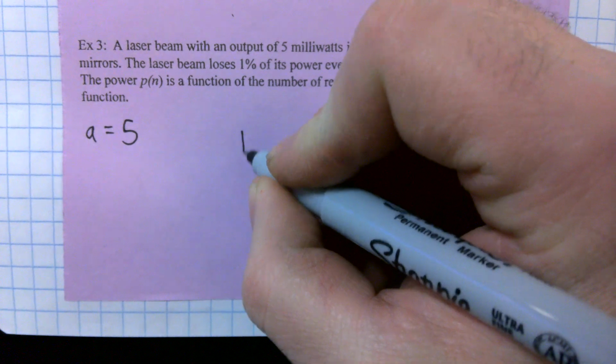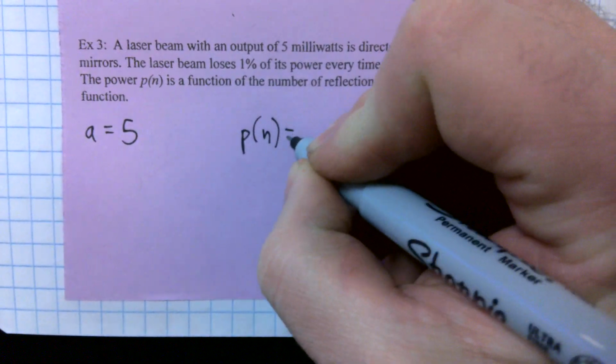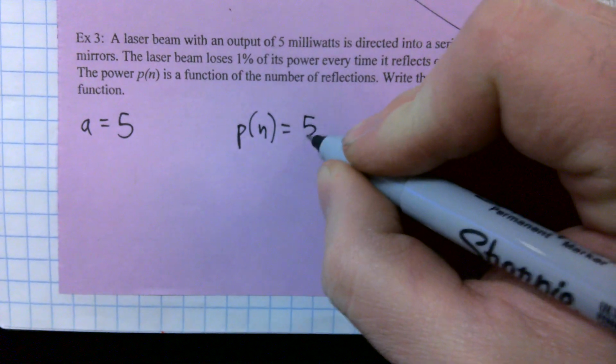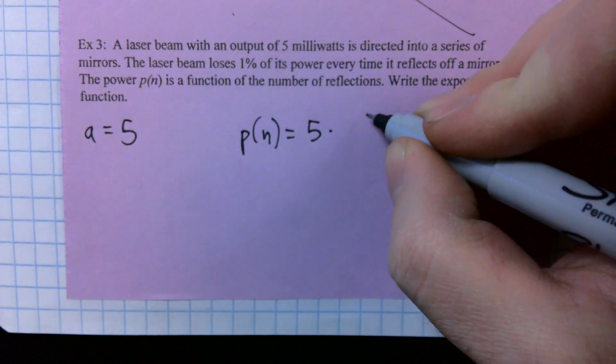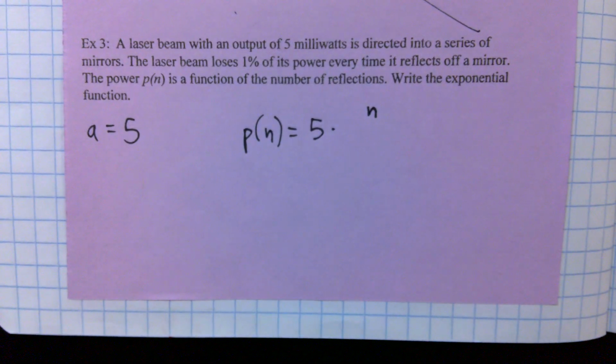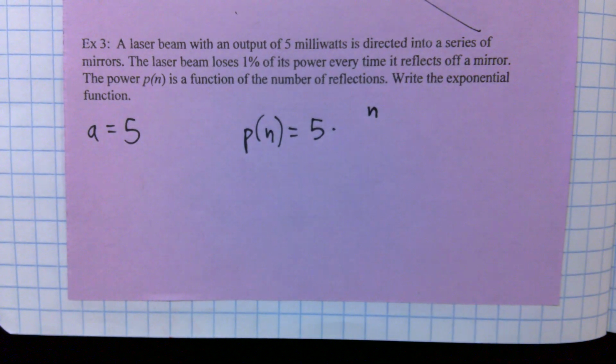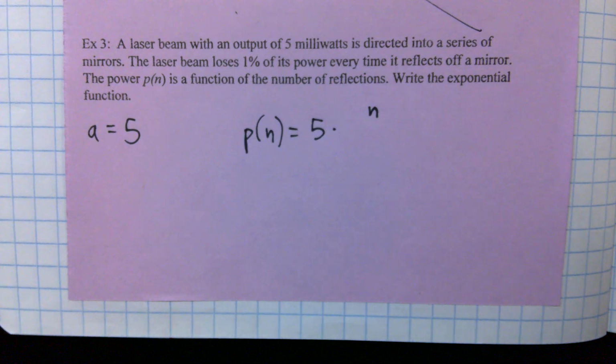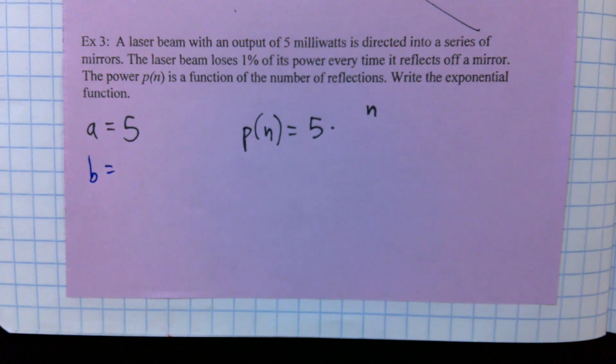So check this out. I'm going to have P of n is equal to 5 times something to the power of n. Now this is where we have to use our brains a little bit more. The initial value is pretty easy to extract from the problem, but now we've got to put our thinking caps on to figure out what my B is. Because you see that 1% and you go, oh, 0.01. But like we saw in the warm-up, that's not the case, right?